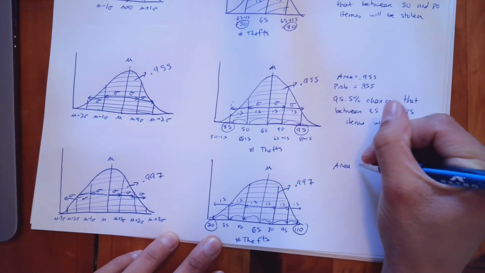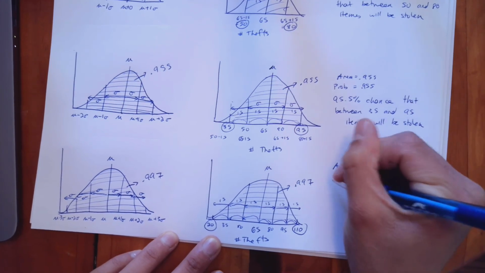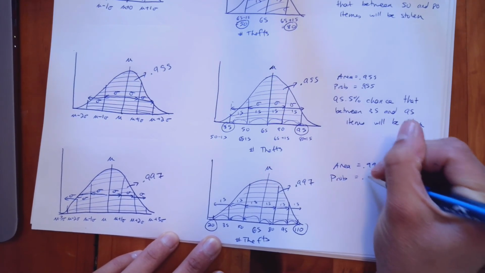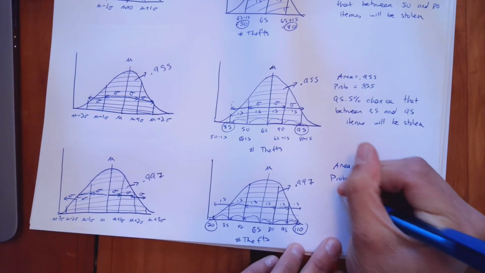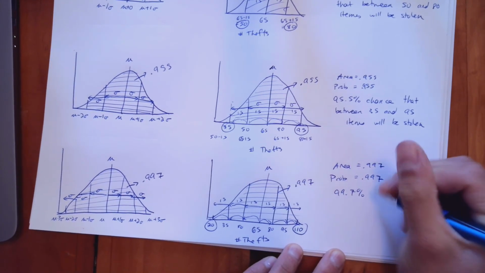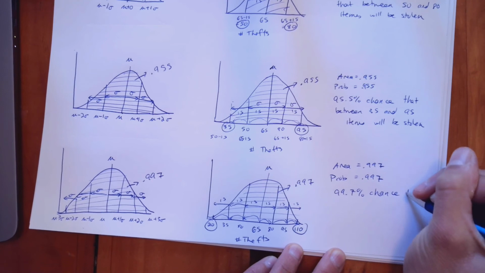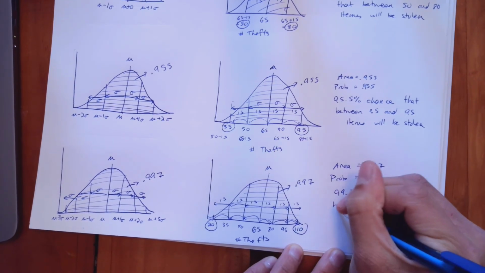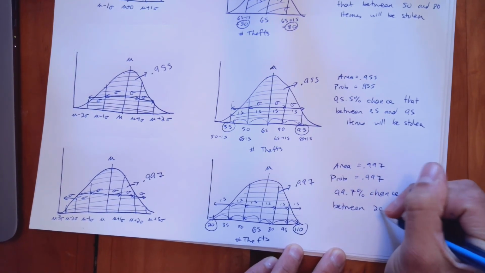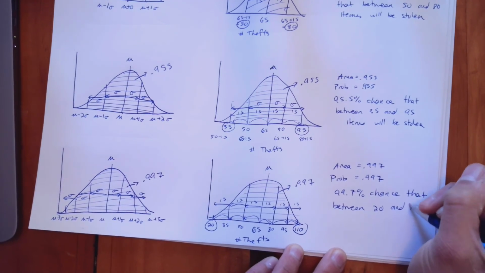With an area of 0.997, we can say we also have a probability of 0.997 and a 99.7% chance that between 20 and 110 items will be stolen from this store.